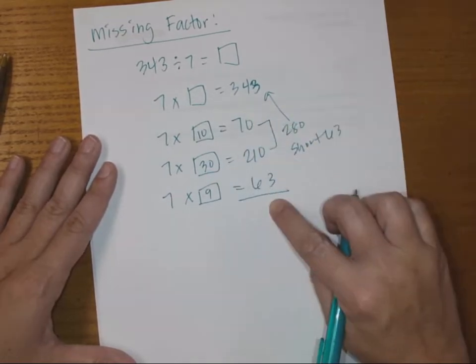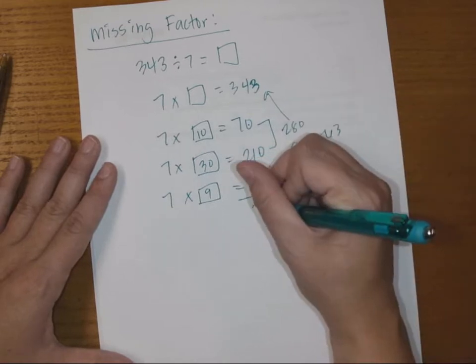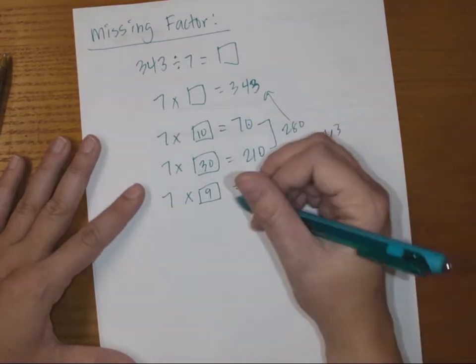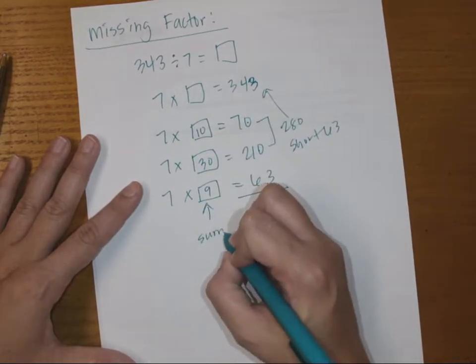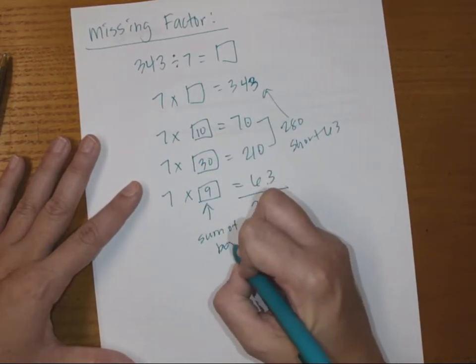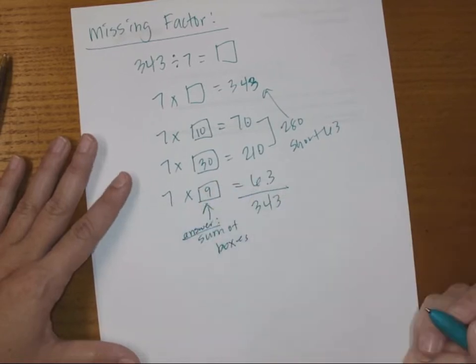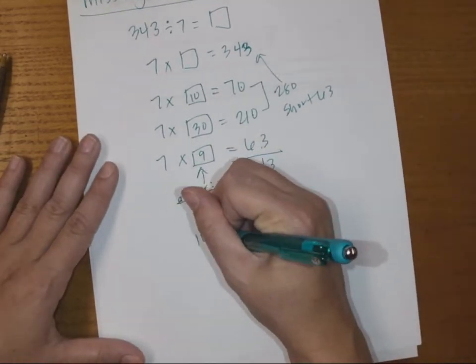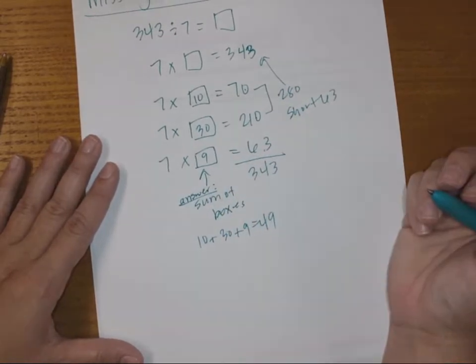Do these add up to be 343? 70 plus 210 plus 63 is 343. So now my answer is the sum of the boxes. Okay, so my answer is 10 plus 30 plus 9, which is 49.